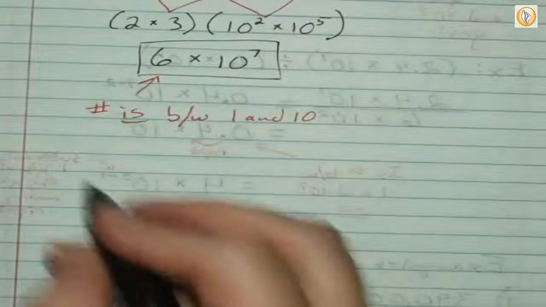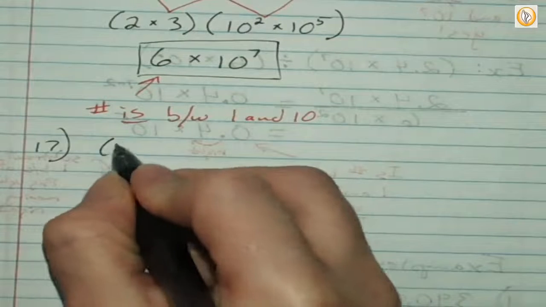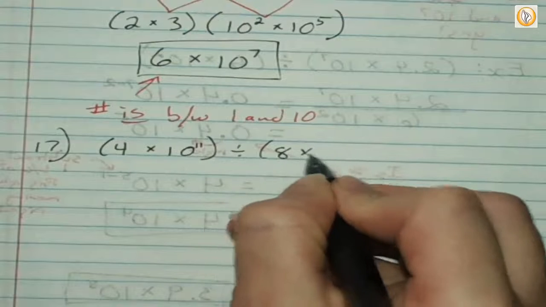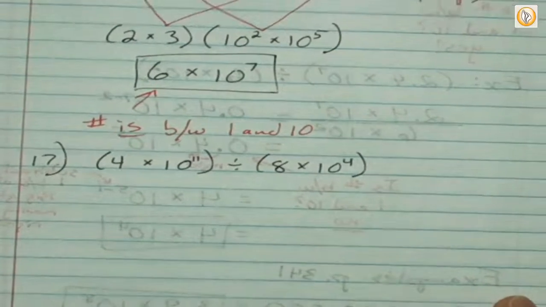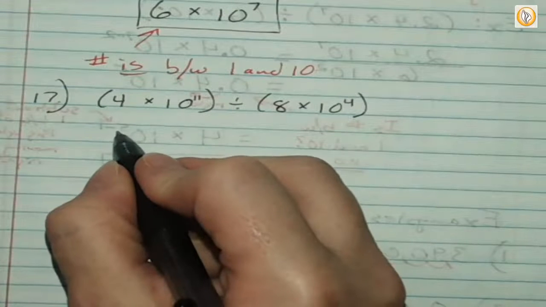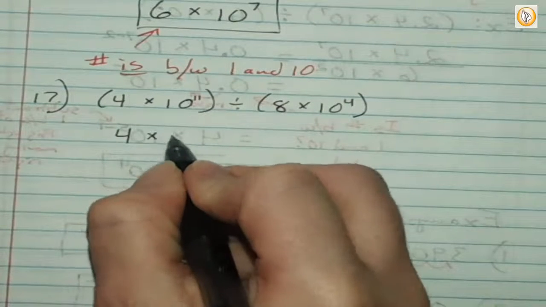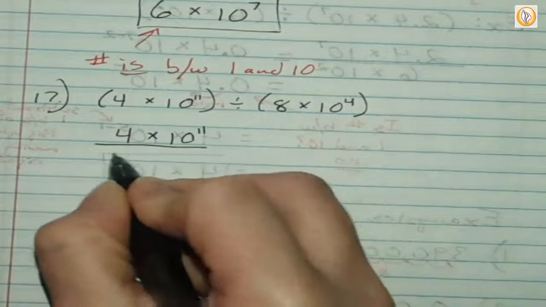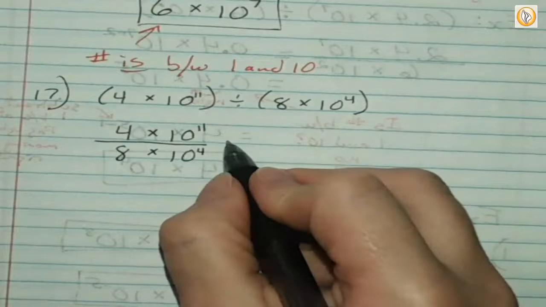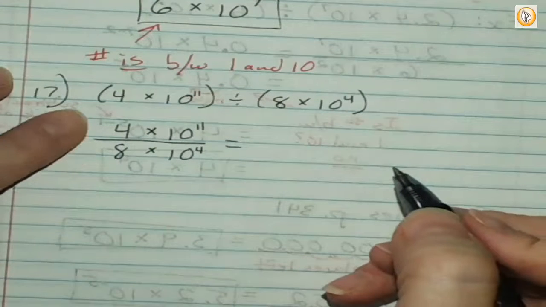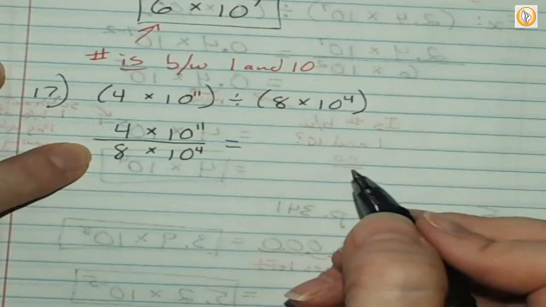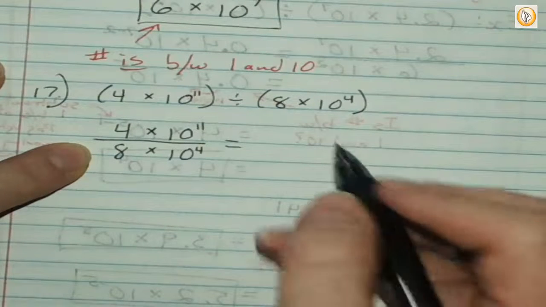17. 4 times 10 to the 11th divided by 8 times 10 to the 4th. We're going to set it up on top of each other with the fraction bar. What's 4 divided by 8? 0.5.